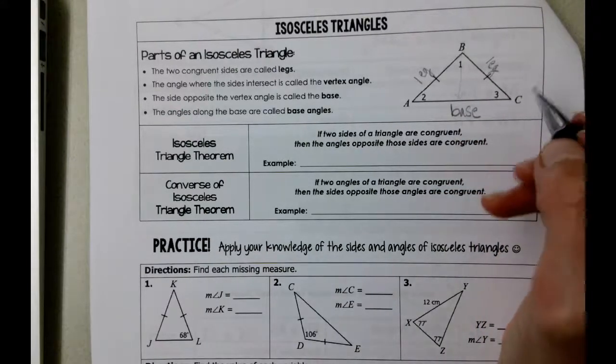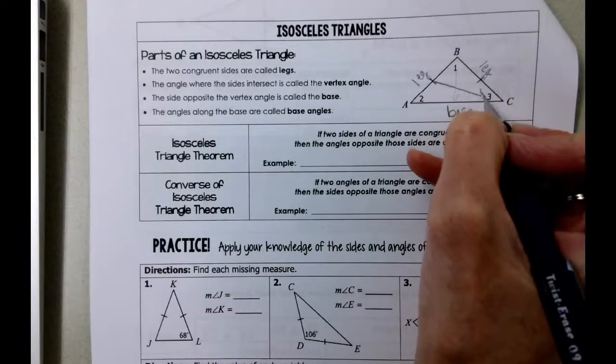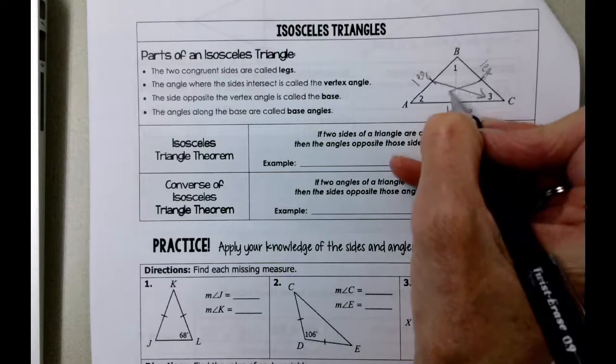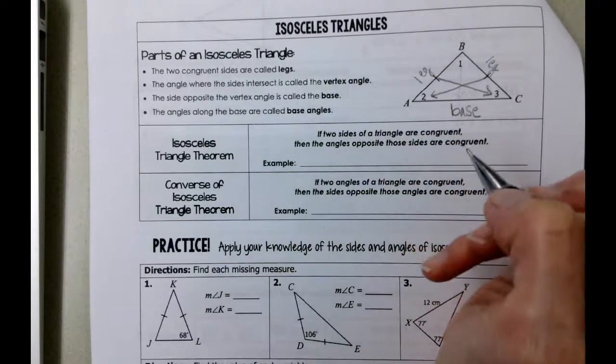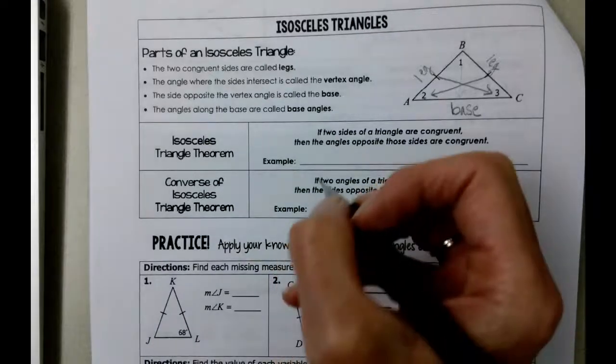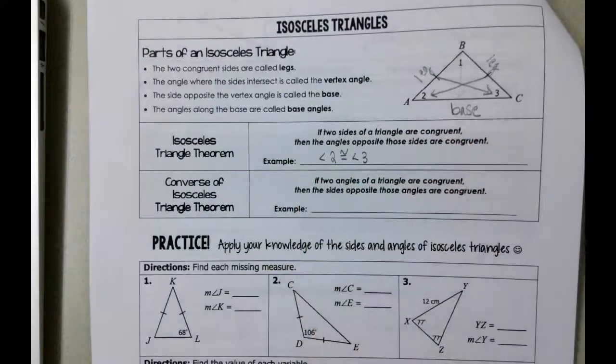And what that tells us is if we take this tick mark and extend it over here to 3, and do the same thing with this tick mark over here to angle 2, we can say that since those two sides are congruent, angle 2 is congruent to angle 3. And again, that is because those angles are opposite the congruent sides of our given triangle.